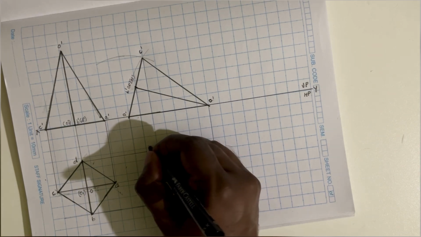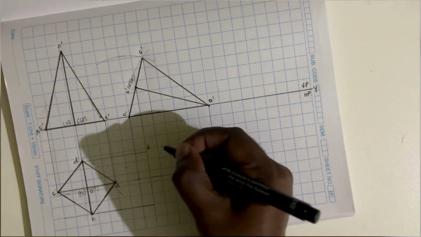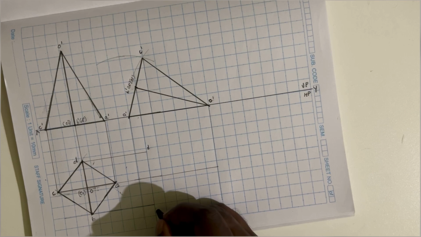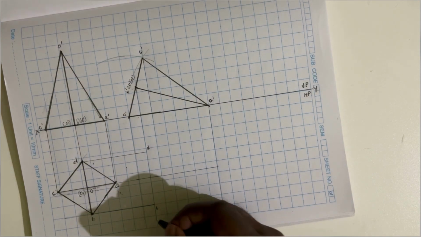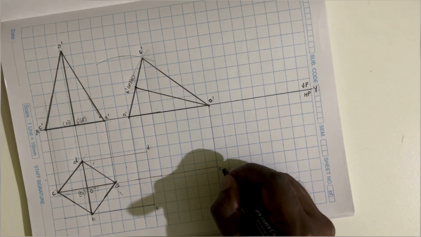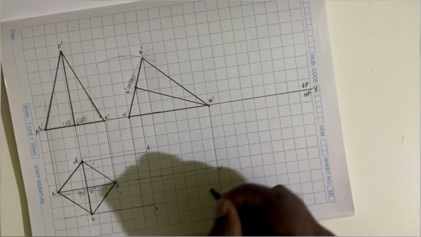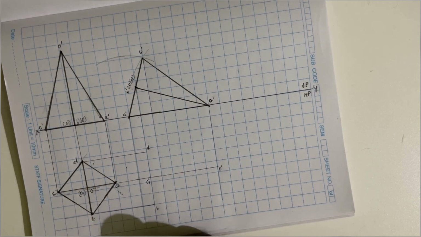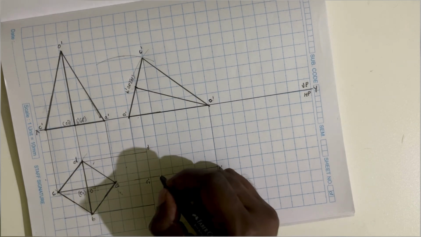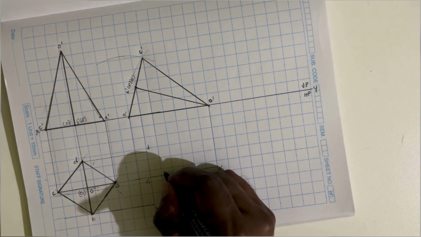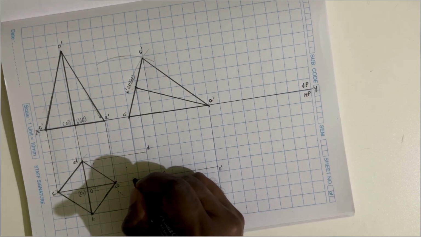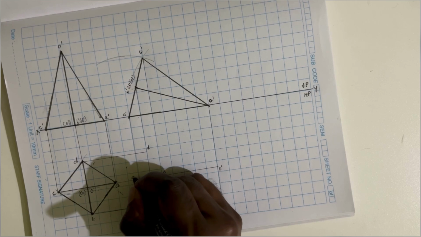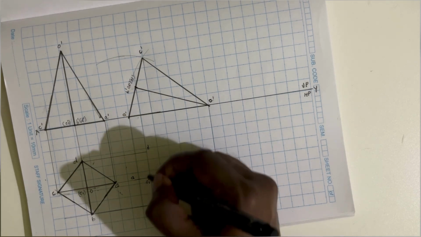So this point is D, and this point is B. So this is the corner B and D, while this is the apex of the pyramid, that is O, while this also marks the base center, that is O1. Okay, and next we have got the corner C here, and then we have got the corner A here. So this is the corner A, this is the corner C, D and B.